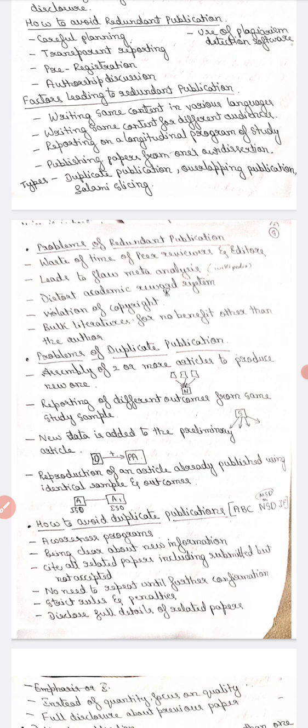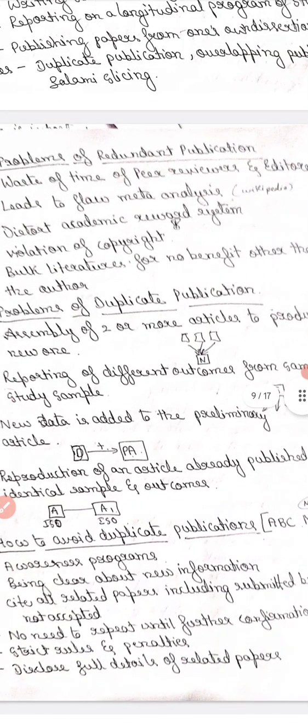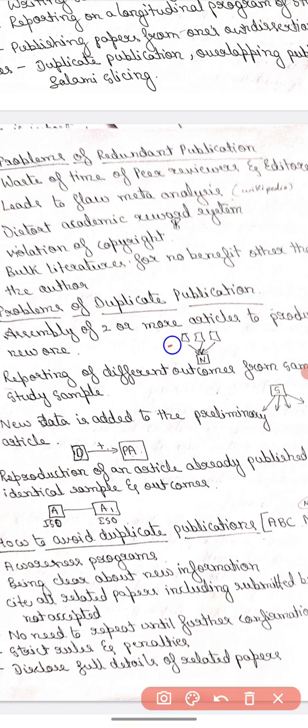Next, problems of duplicate publications. So, assembly of two or more articles to produce a new one. You can observe here, two or more articles to produce a new one. Assembly of two or more articles to produce a new one.